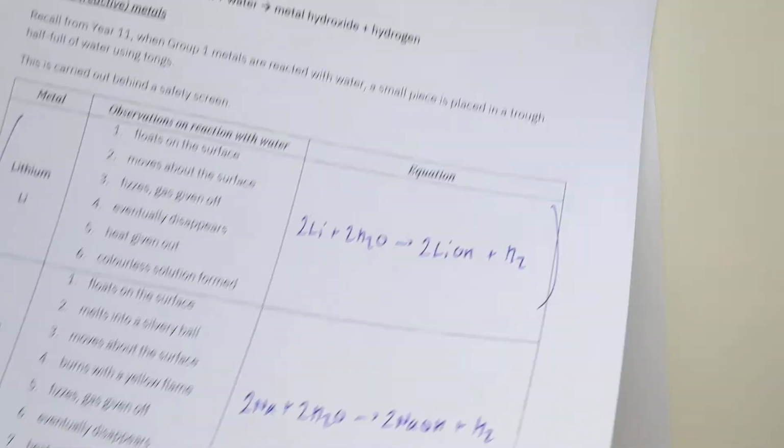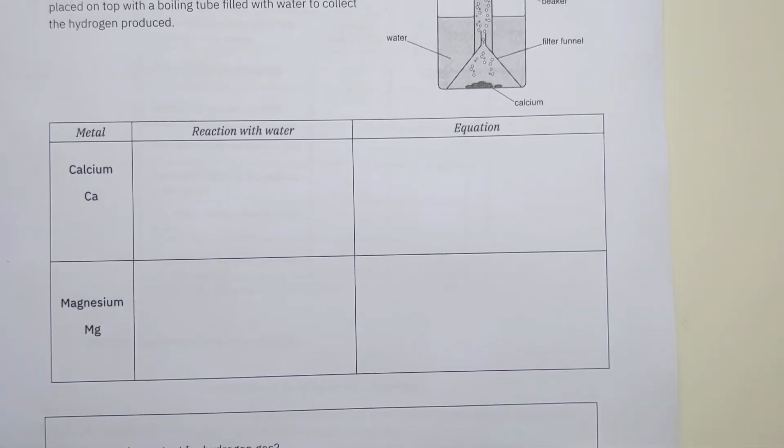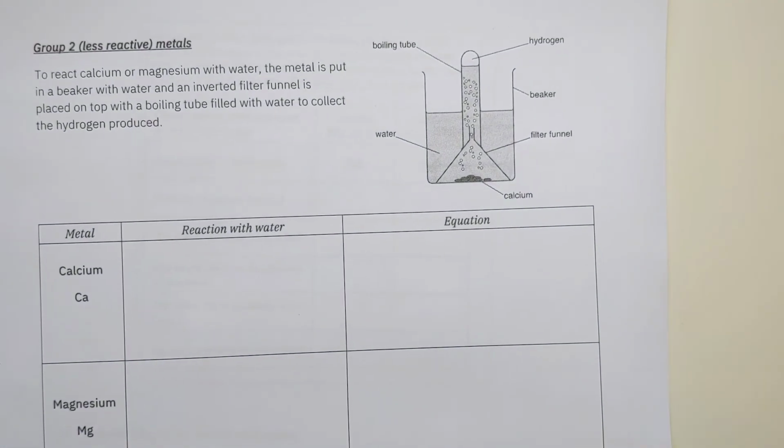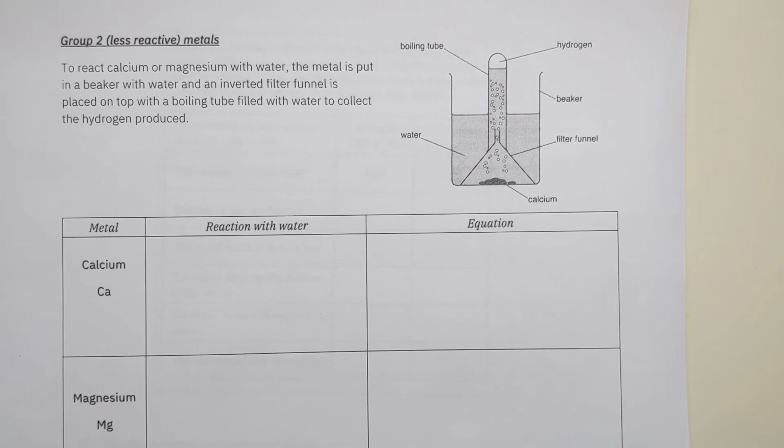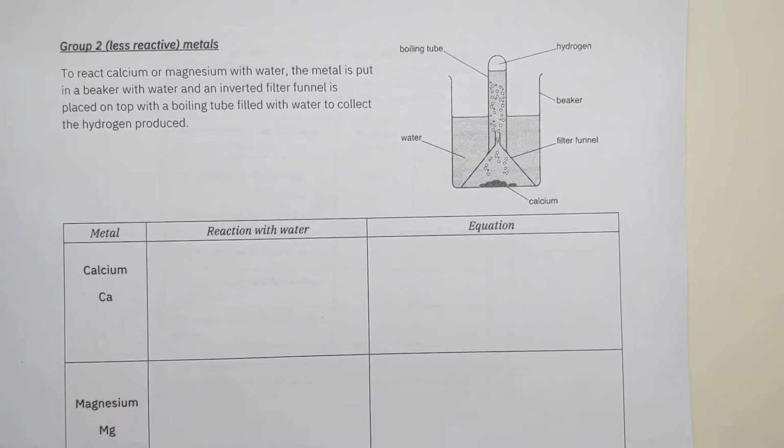So the way we do this reaction is a wee bit different just because they're much less vigorous than the group 1 metals. We've got a slightly different setup here. So to react calcium or magnesium with water, the metal is put in a beaker with water obviously, and an inverted filter funnel is placed on top with a boiling tube filled with water to collect hydrogen produced. So we're using a beaker rather than a glass trough. It's safe to do so, but we might want to see what the gas is.